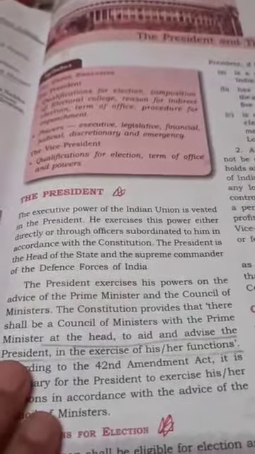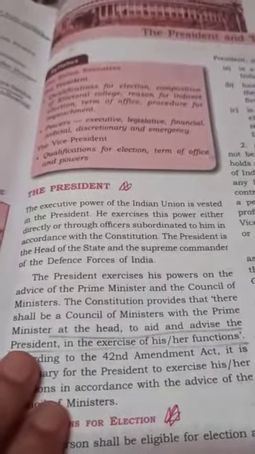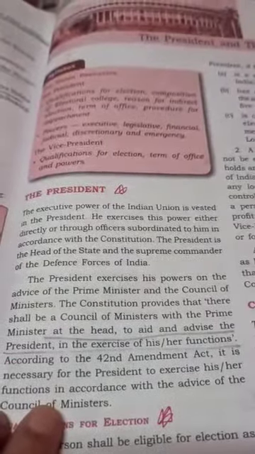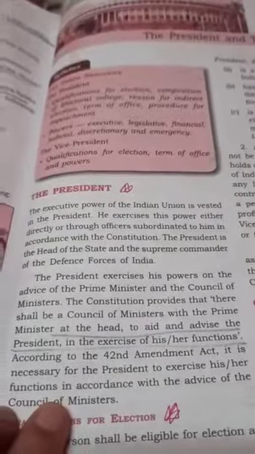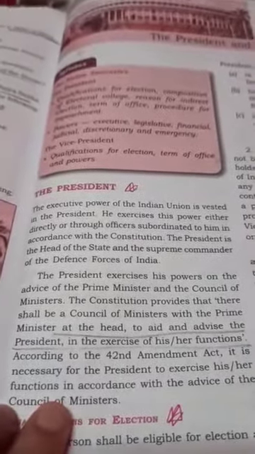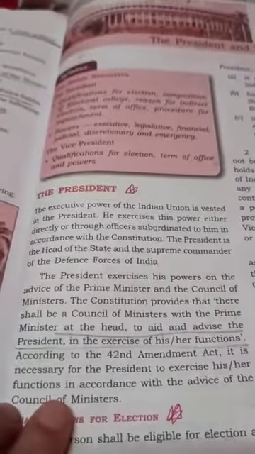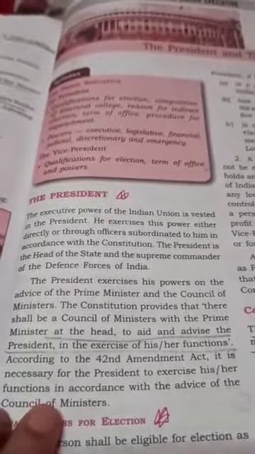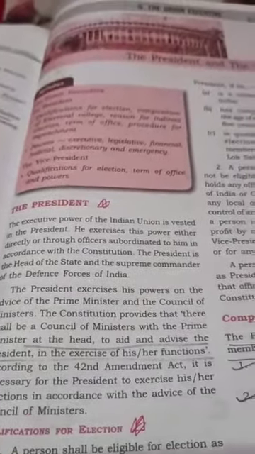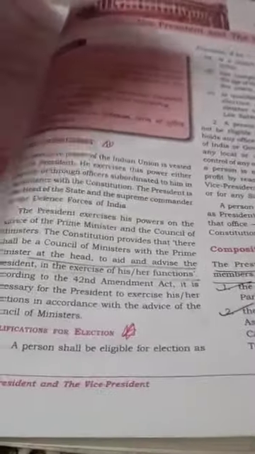The president exercises his power on the advice of the prime minister and the council of ministers. And the constitution, as you know, provides that there will be a council of ministers with the prime minister at the head, and they are going to advise the president in the functioning of whatever is being done.